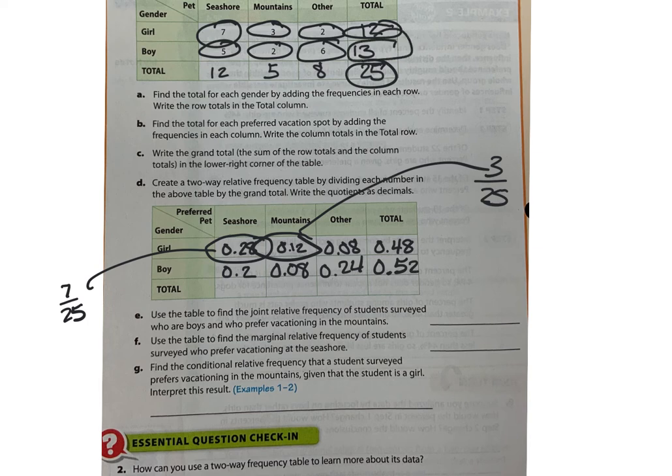Now all we have left is the totals, which we could add up or we could still divide them. 28 hundredths plus 20 hundredths is 48 hundredths. Or you could have taken 12 divided by 25, either way. 5 divided by 25, or if I add them up, I get 2 tenths or 20 hundredths, it does not matter to me which way you write it. 8 out of 25 is 32 hundredths. And then your total is going to be 1 whole.